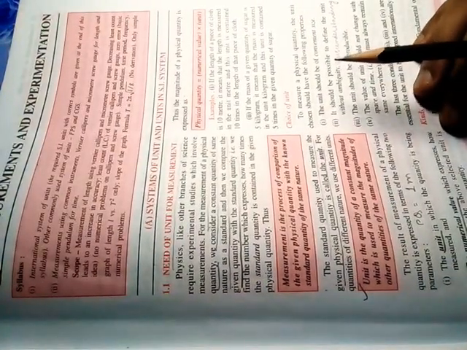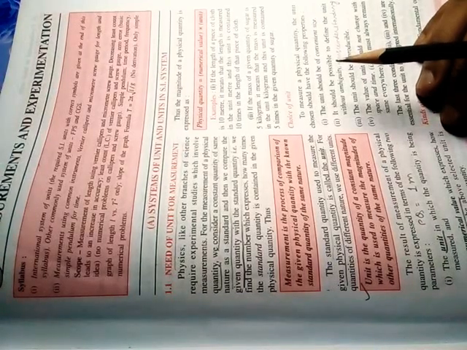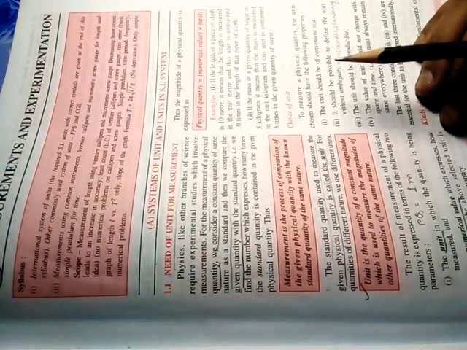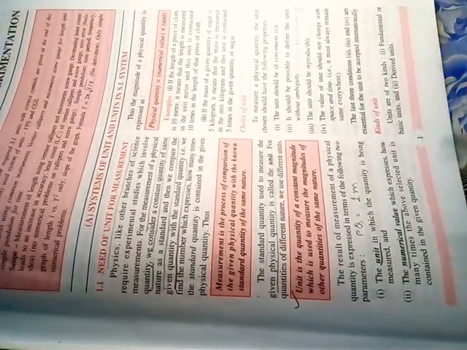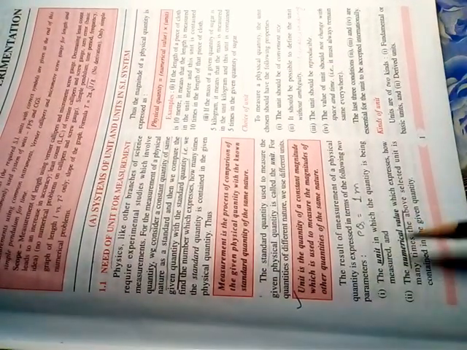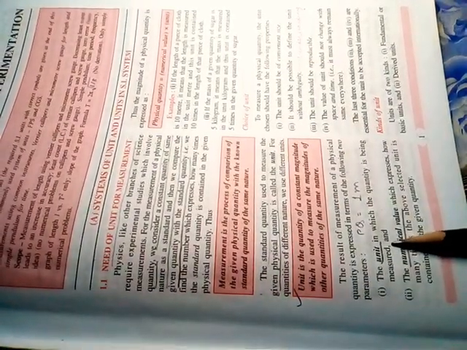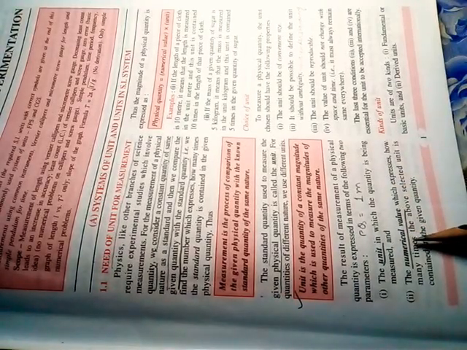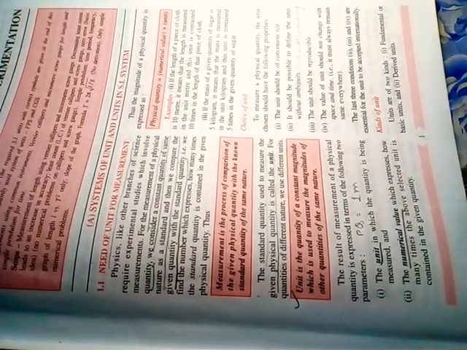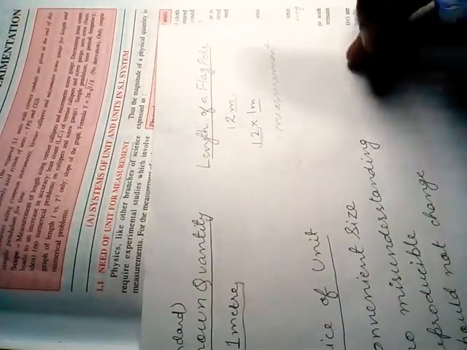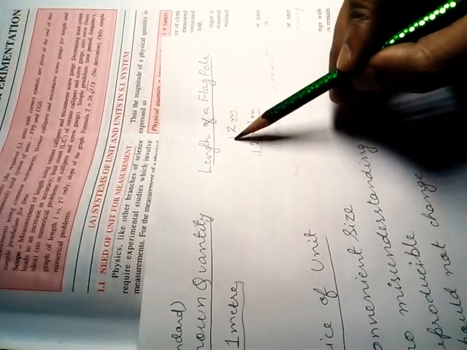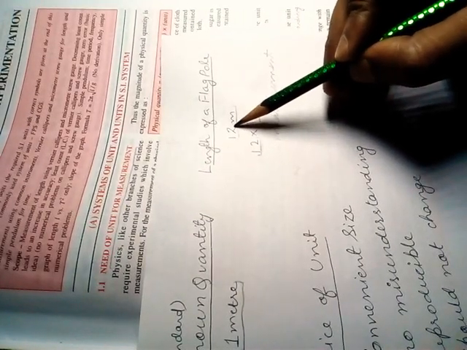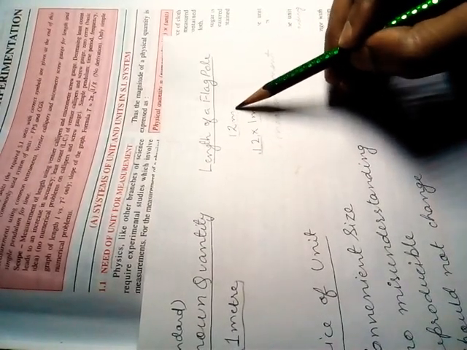So we must know what the things are on which a unit depends. Here you can see that the unit depends upon the quantity which is being measured and the numerical value. In the example which I have shown you, 12 is the numerical value and meter is the unit.